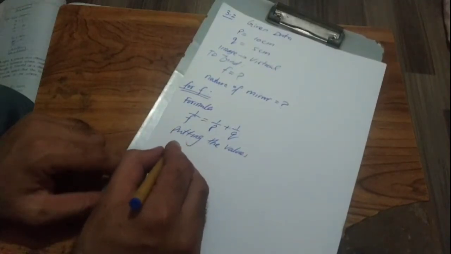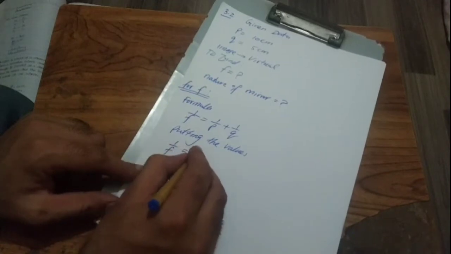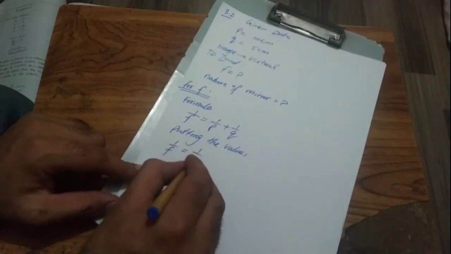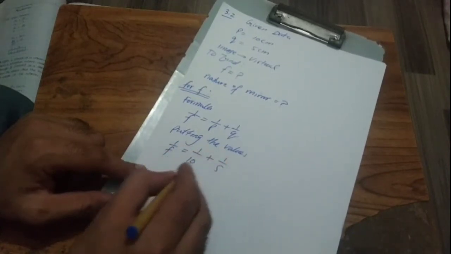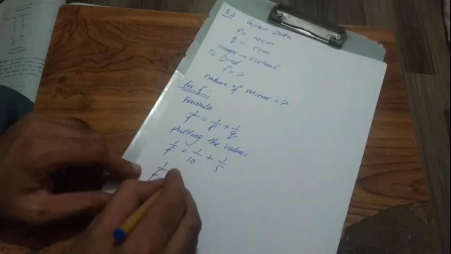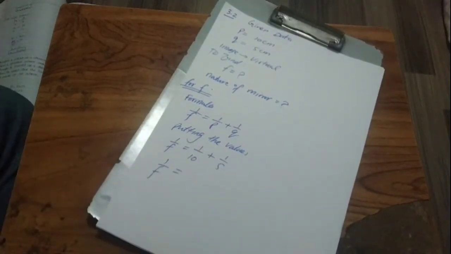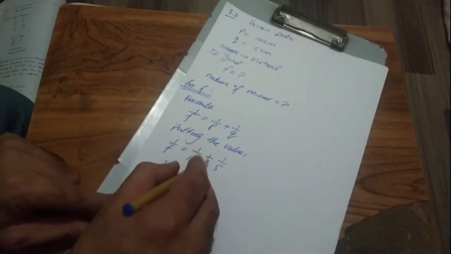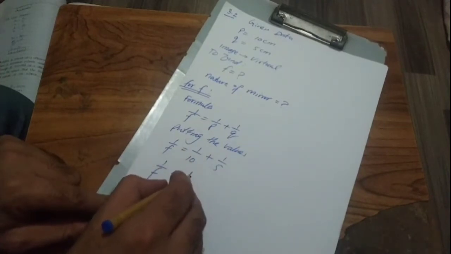By inserting all the values, P is given to us, that is 10, Q is given to us, that is 5. After this step we have to take LCM. So when we take LCM, what will happen?